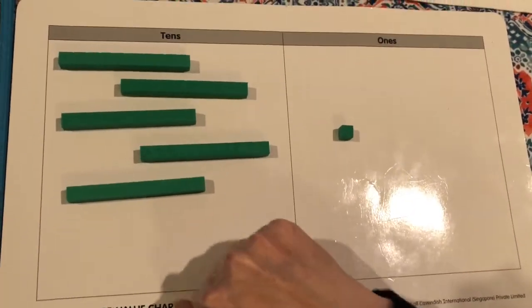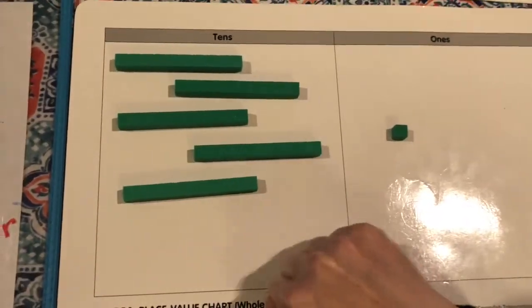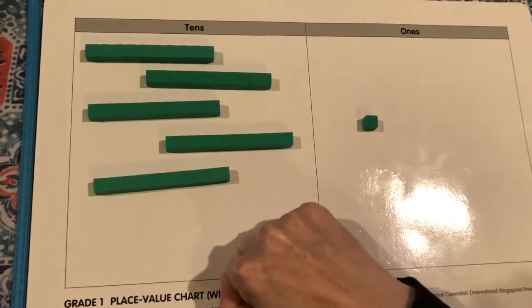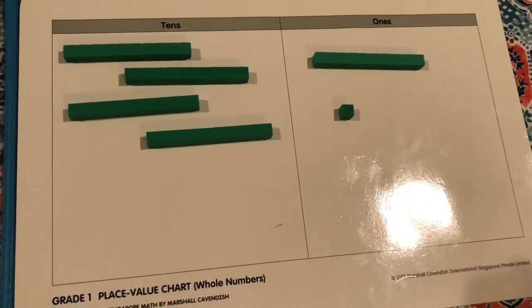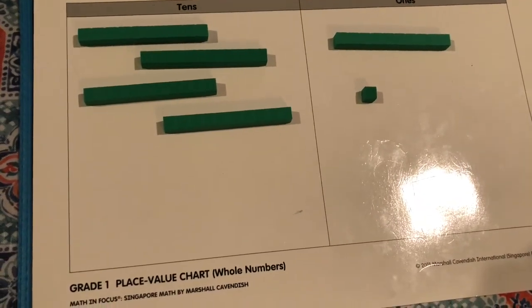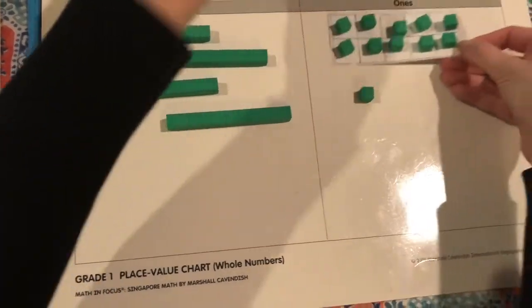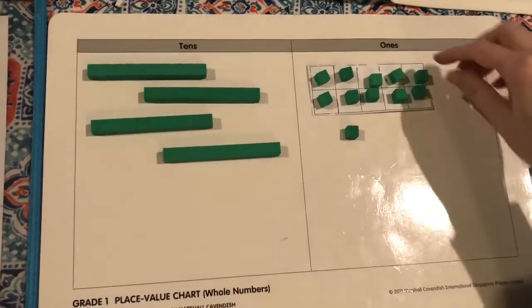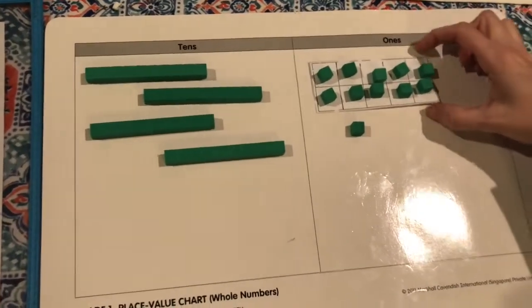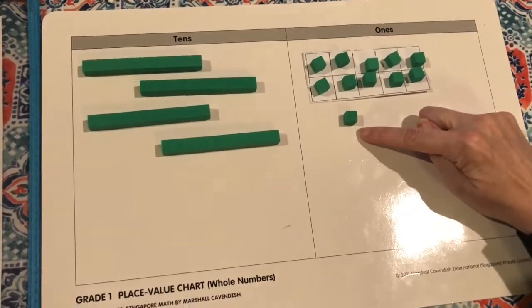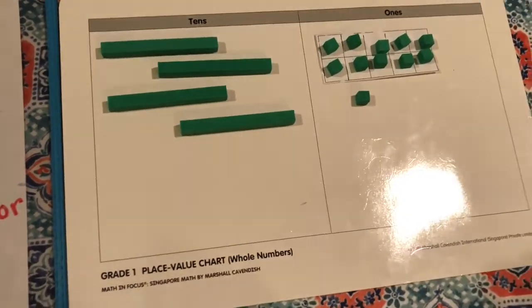Okay, so let's go ahead and knock, knock, knock on our neighbor's door and ask if we can have 10 more. And our neighbor always says yes. He gives us a 10. And let's, bam, switch that 10 to 10 ones. So now here in our ones column, we have 10 plus the 1. That makes 11.